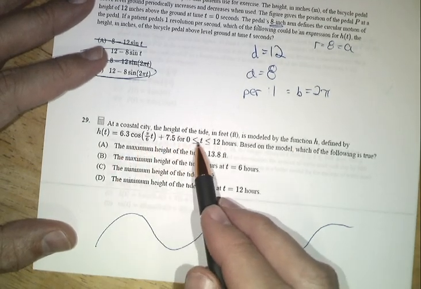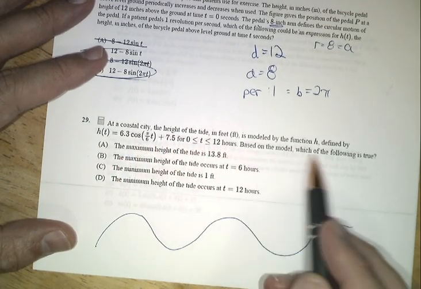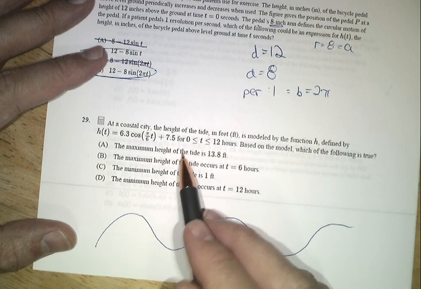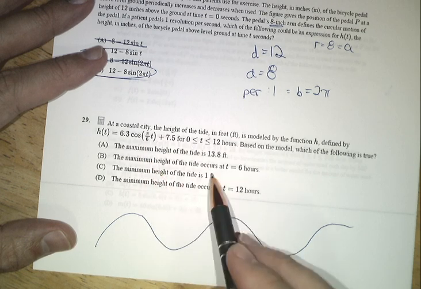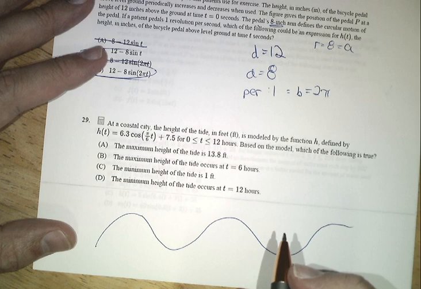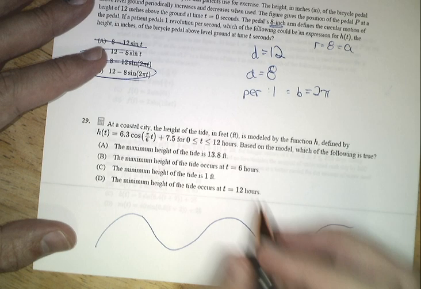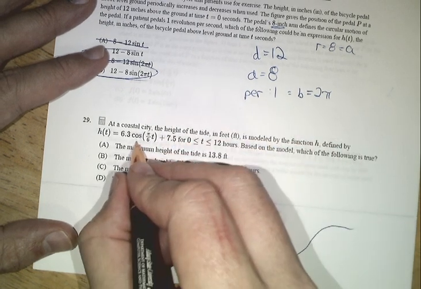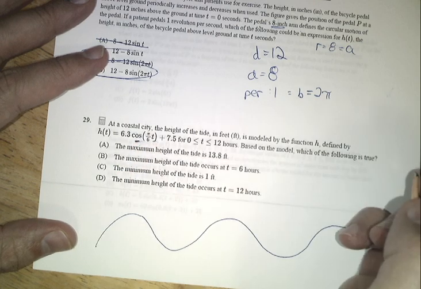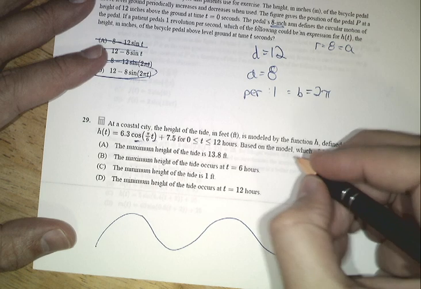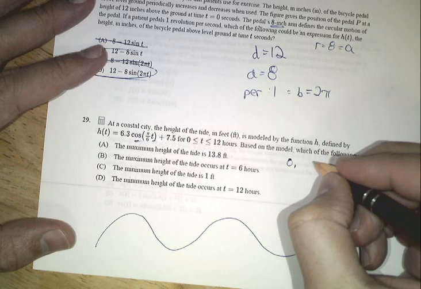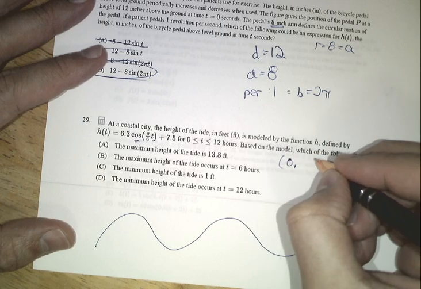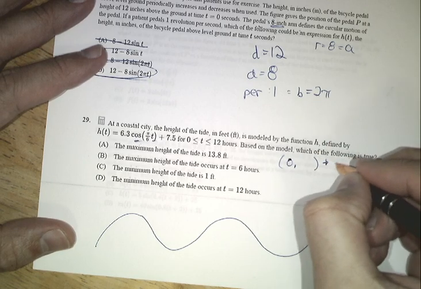For 0 to 12 hours, based on the model, which of the following is true? The maximum height, so all of these are maximums and minimums, and when they occur. Since we are starting with cosine here, and there's no phase shift, that means at 0 should be a max.